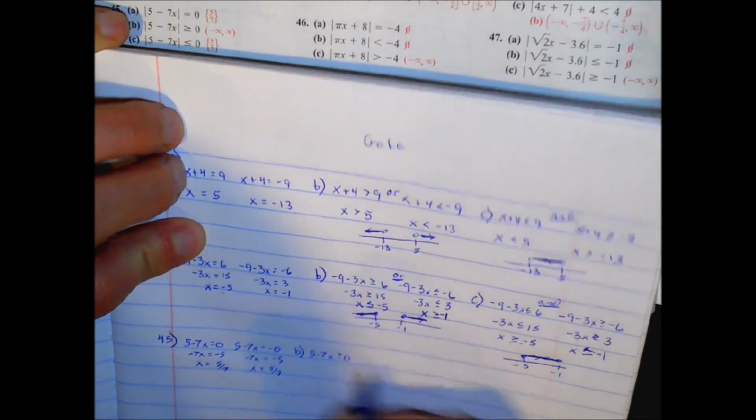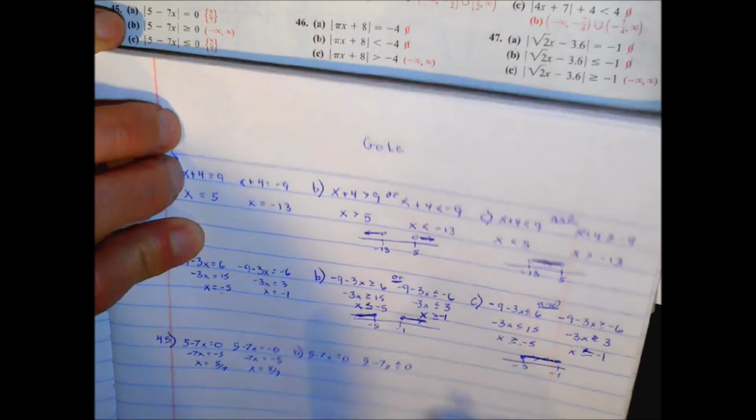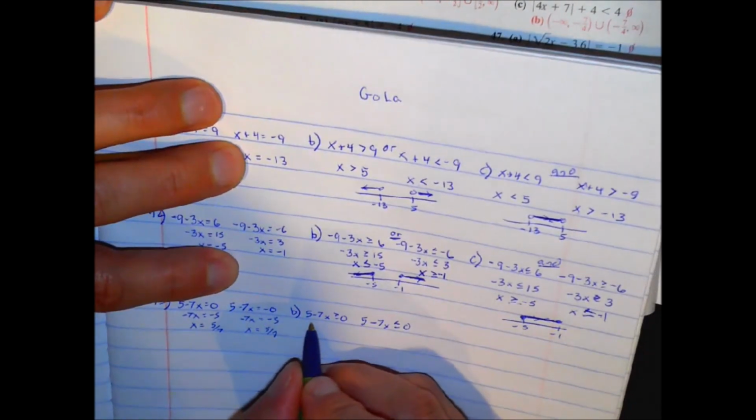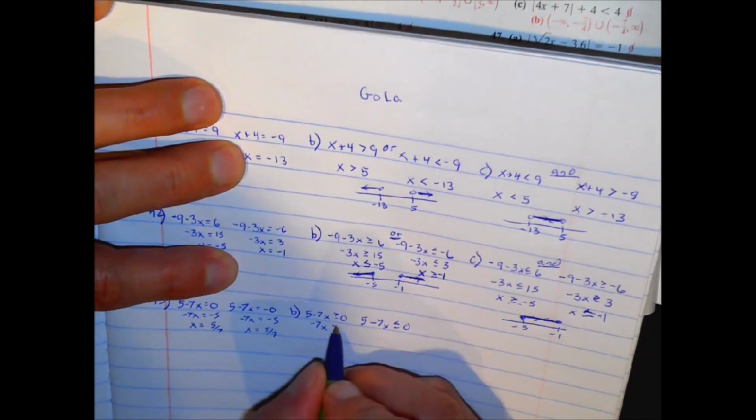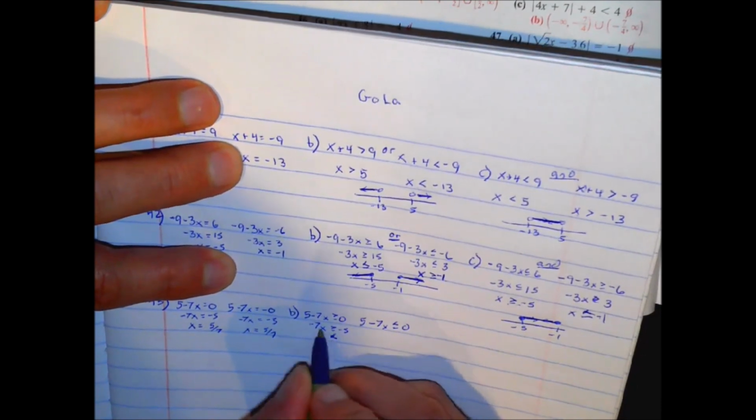And the second one, flip the sign and you make it 0. Flip the sign when you're dividing by a negative.